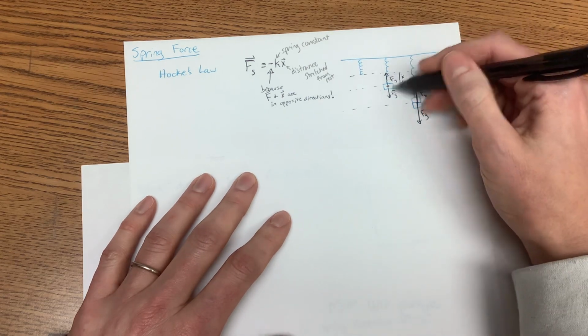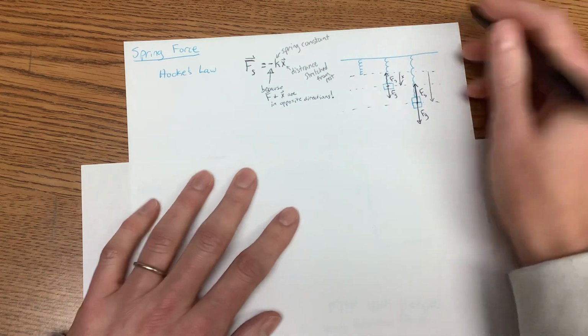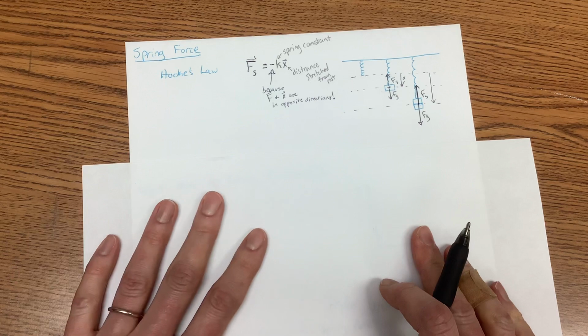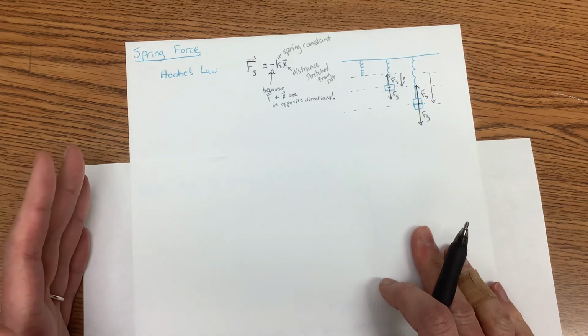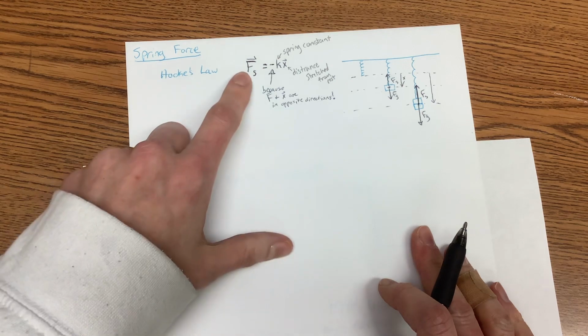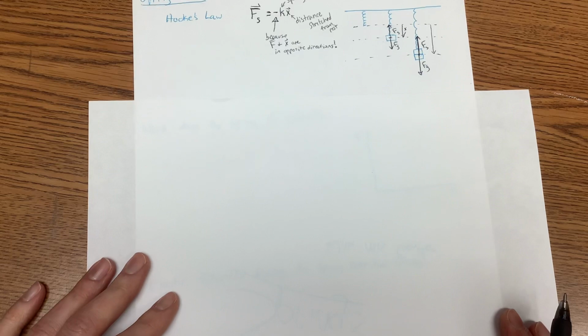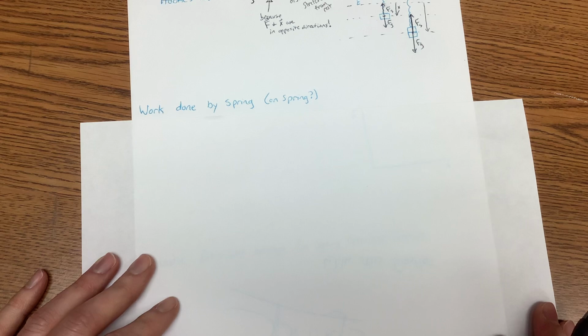And these pictures are when they're at rest, but we could look at them anywhere they are, and interesting things happen. So the next thing we need to do is look at what happens. So this is the force of the spring. That's it. What other things can we look at when we're thinking about what's going on with the spring force? The next thing we want to look at is, how do we find out how much work was done by the spring or how much work was done on the spring?